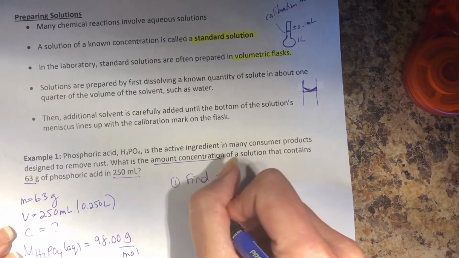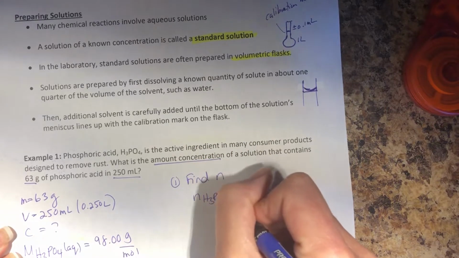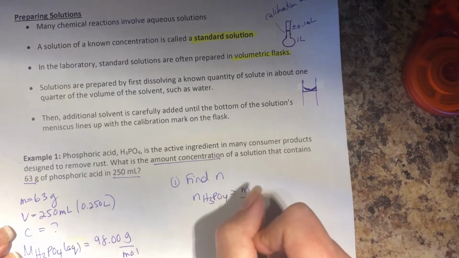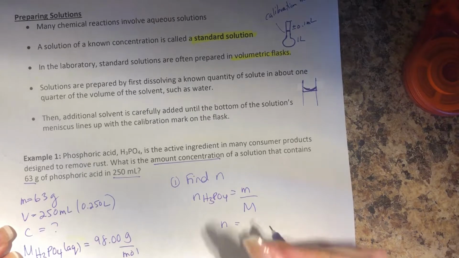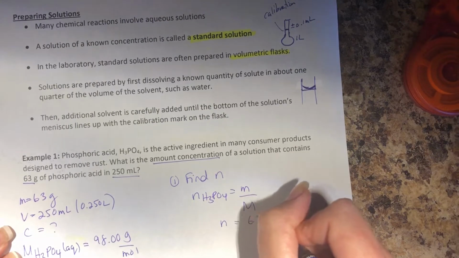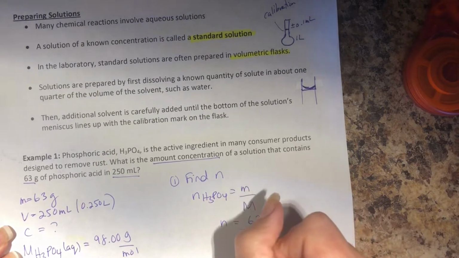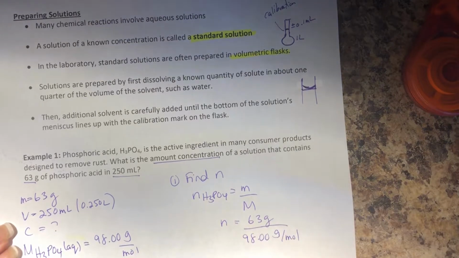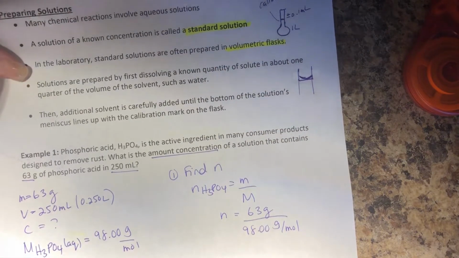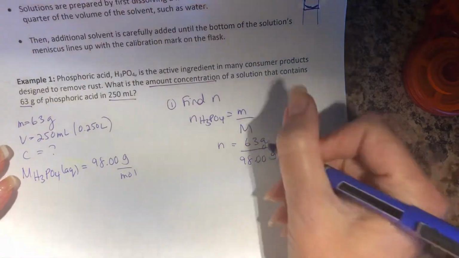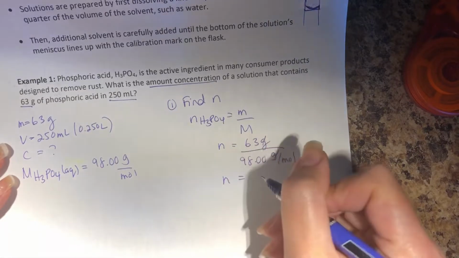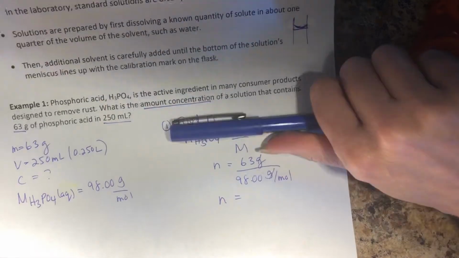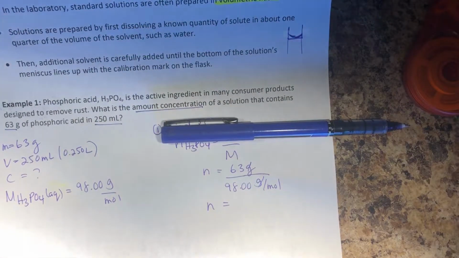And n of H3PO4 is equal to mass over molar mass. And so n is equal to 63 grams divided by 98.00 grams per mole. Of course, we're going to cancel out grams, which will leave us with moles, which is what we want. Put that into our calculator.